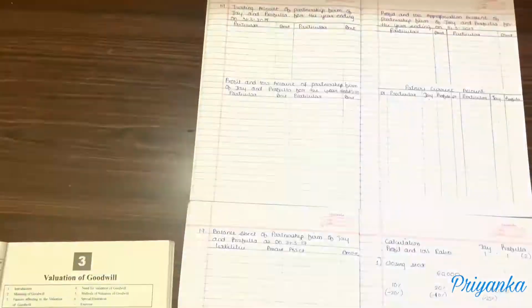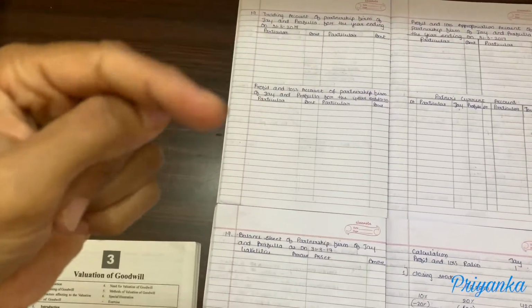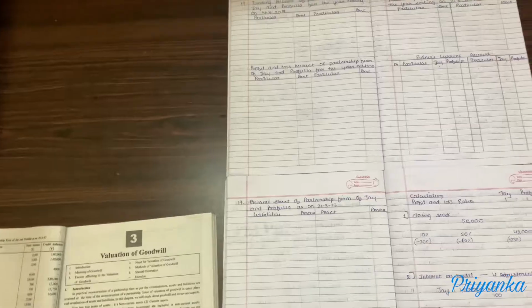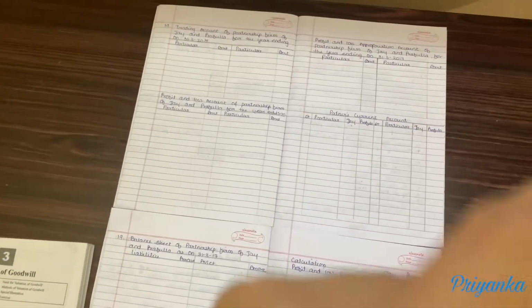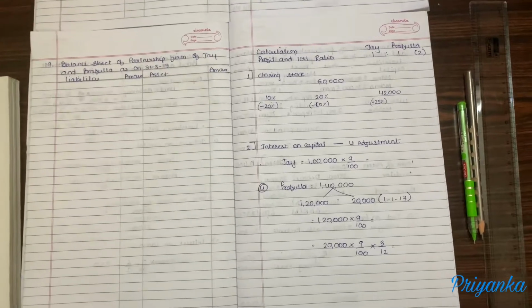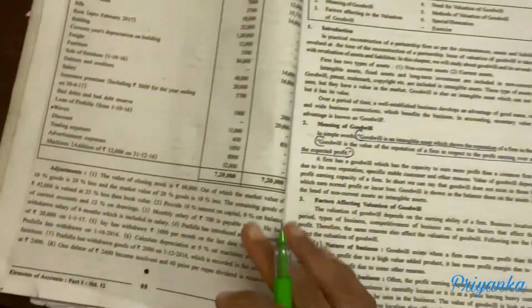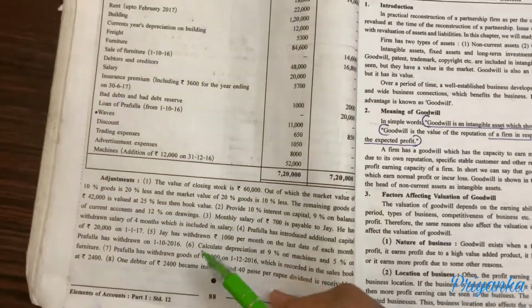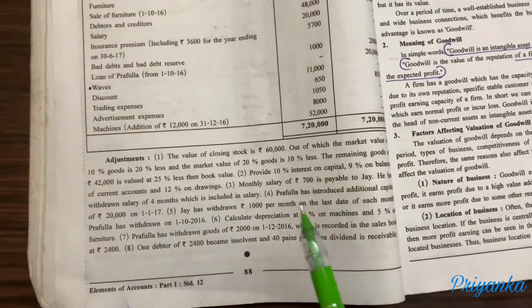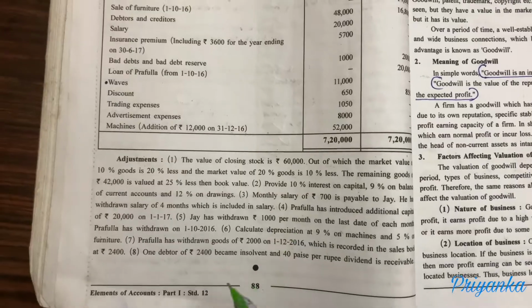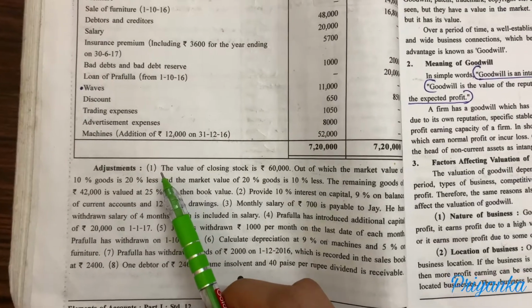As usual, I kept the trading account, profit and loss account and balance sheet together, and the two accounts related to the partners over here, and with the calculation of adjustments. Now let's start with the first adjustment. Here, the maximum adjustments are interrelated with each other. Let's start with the first one.